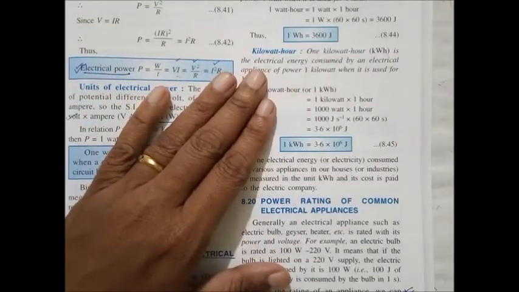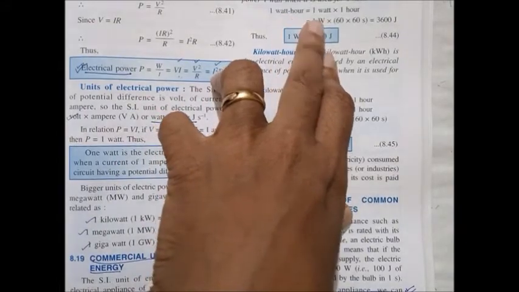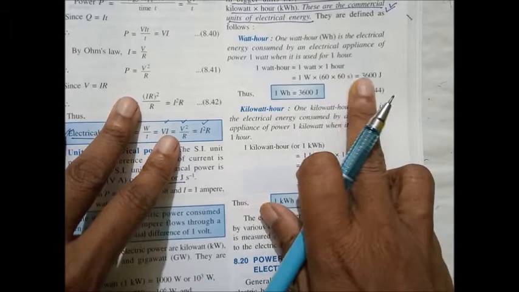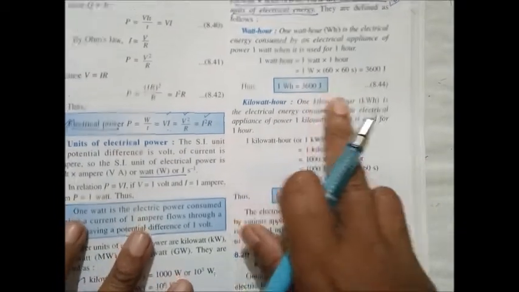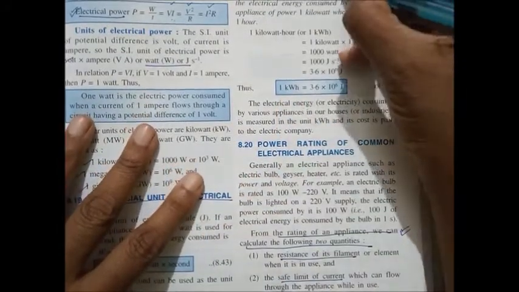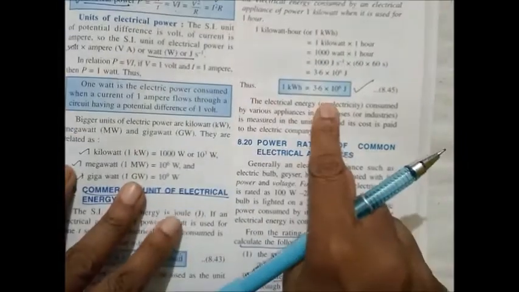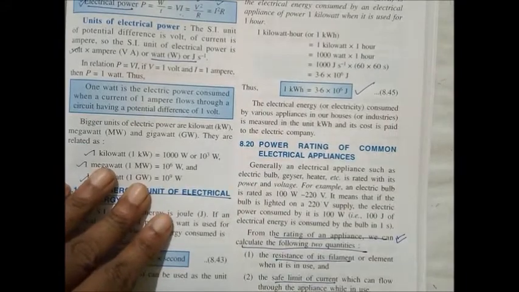Is it clear? So, we say 1 watt hour is equal to 1 watt into 1 hour. So that will be 3600 joules. So 1 watt hour is 3600 joule and 1 kilowatt hour is 3.6 into 10 power 6. This into another 1000. Multiply it with another 1000, you get this. So these two conclusions you have to know.